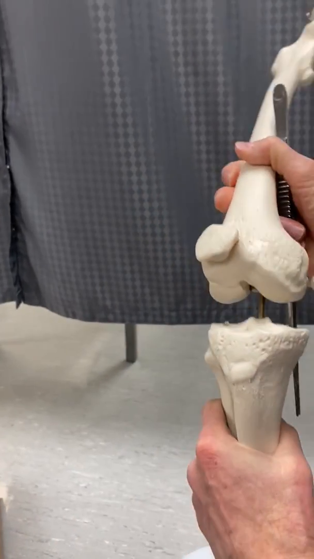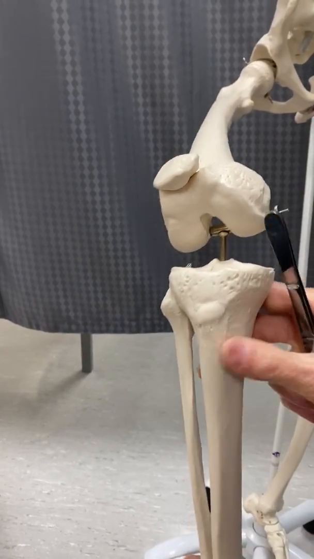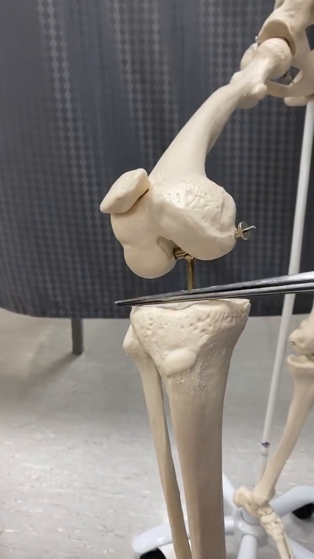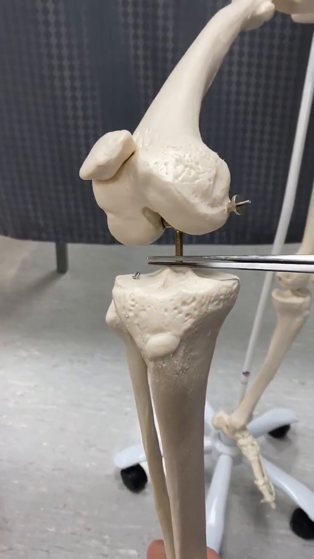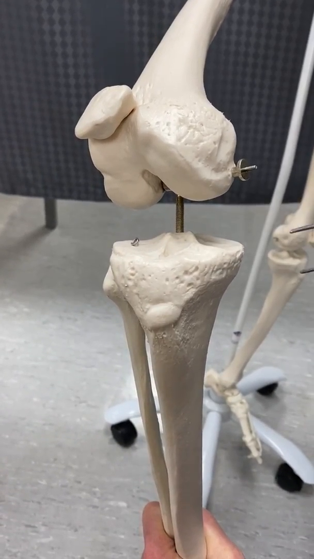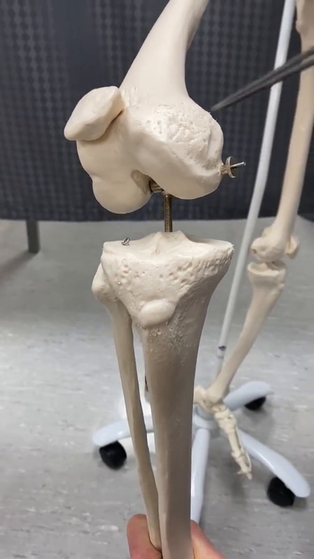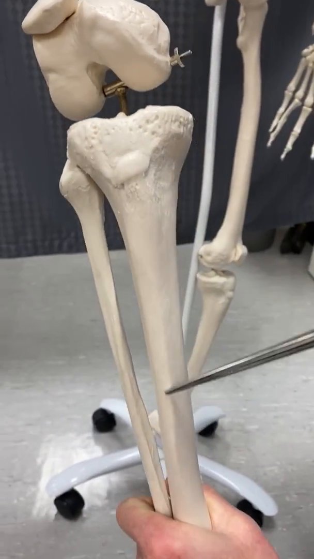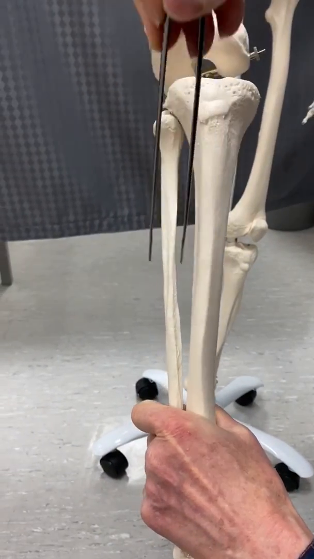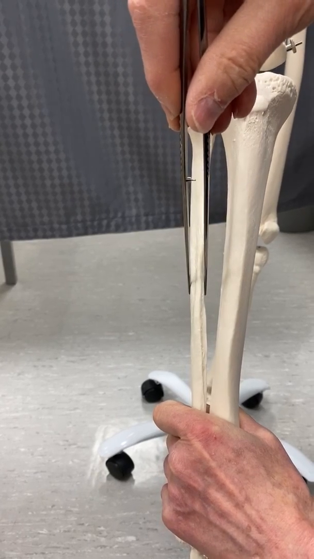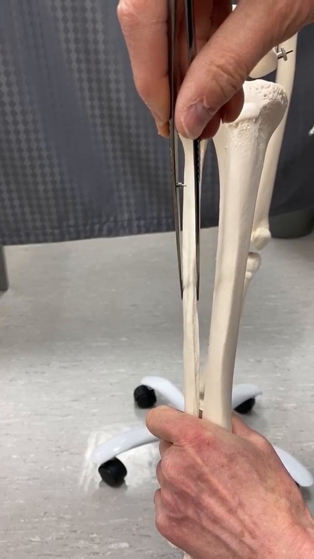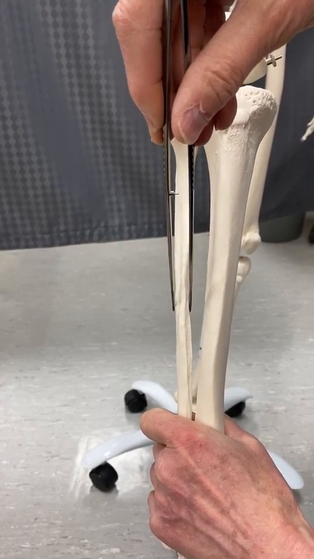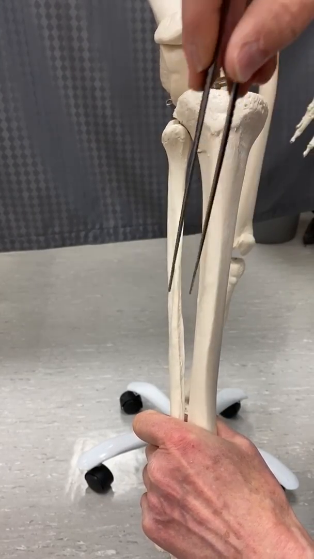Let's talk about the tibia. This is the tibial plateau, this big flat part of the tibia. Medial condyle, lateral condyle of the tibia, long shaft of the tibia, and we note here that the fibula is on the lateral aspect of the tibia. It's outside of the tibia. If this is medial, this is lateral.